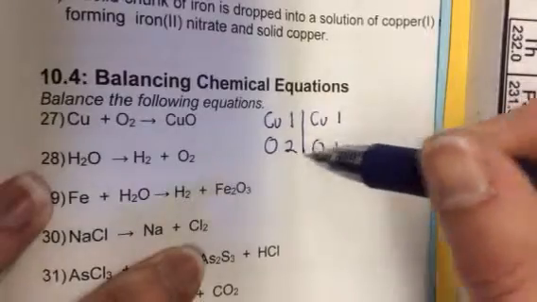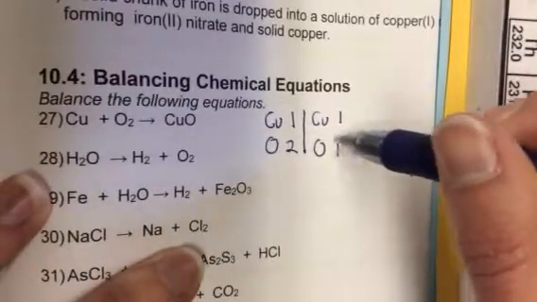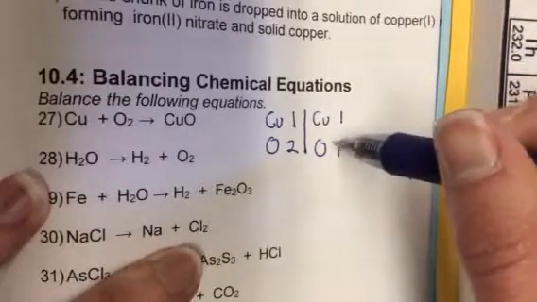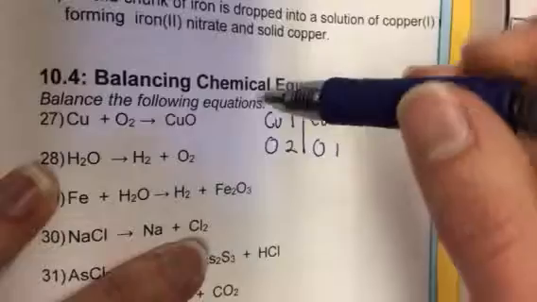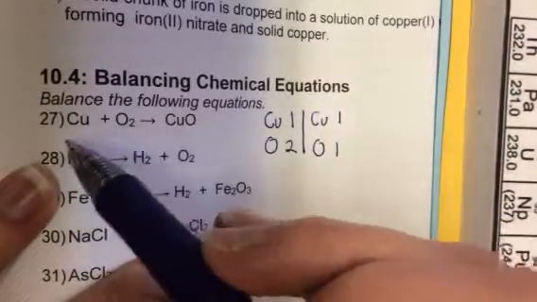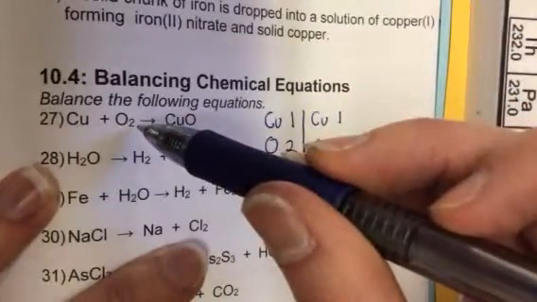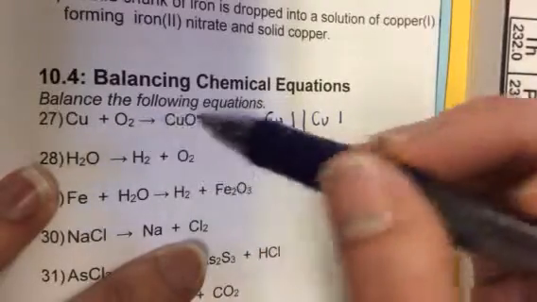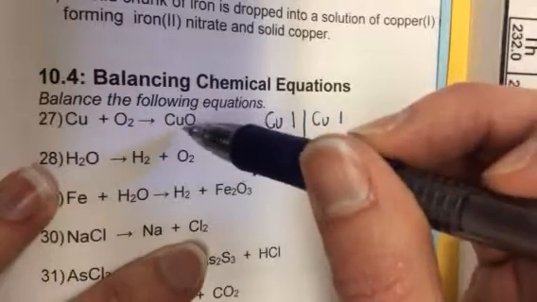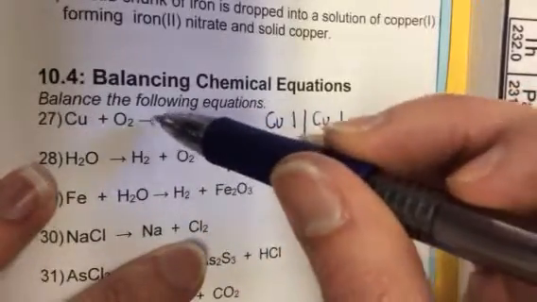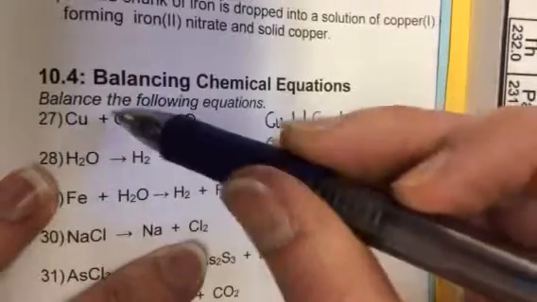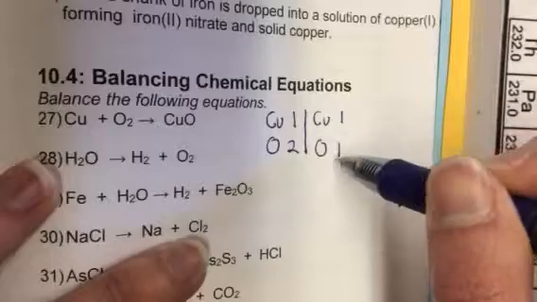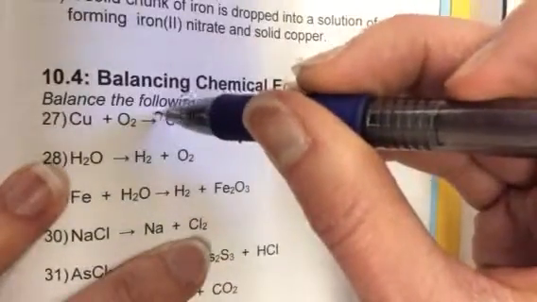In order to balance my oxygen, this needs to become a 2. Now the only way that I can make this become a 2 is to add coefficients. I cannot change the subscripts. The subscripts are these little numbers right here. I can't put numbers in the middle of a molecule or formula unit. I can only add coefficients, which are numbers in front of the molecules or formula units. So, in order to make this oxygen become a 2, I'm going to add a 2 right here.